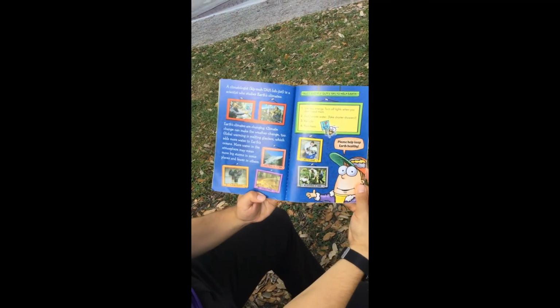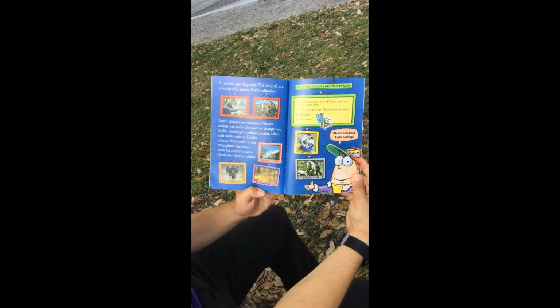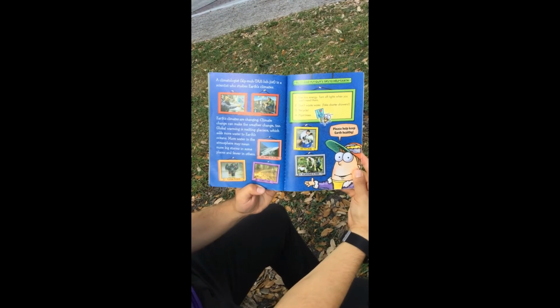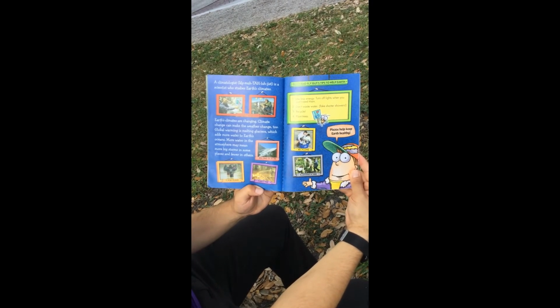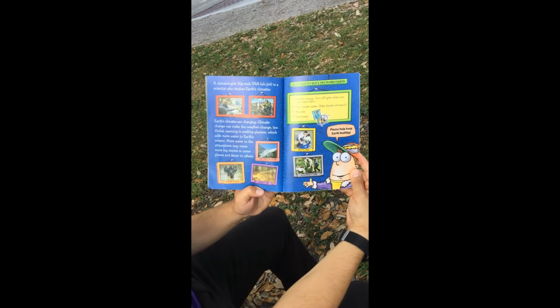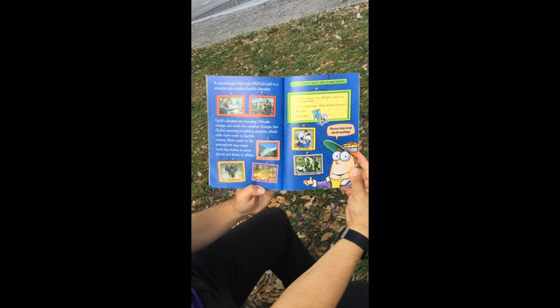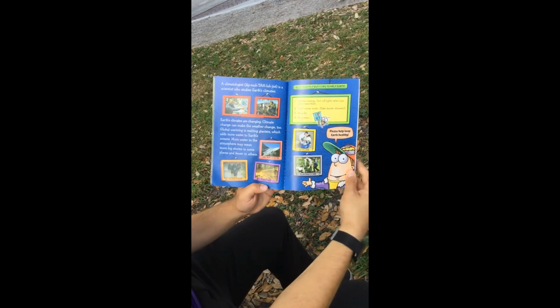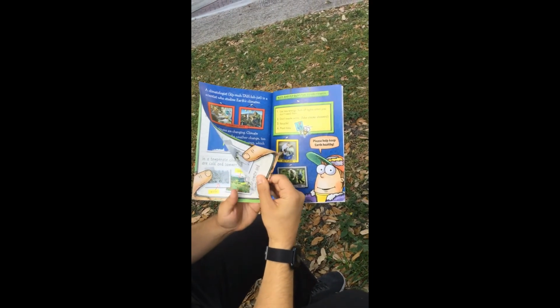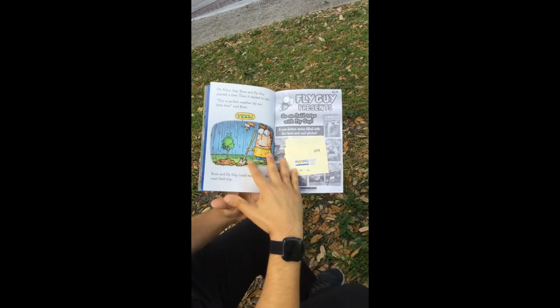A climatologist is a scientist who studies Earth's climate. Earth's climates are changing. Climate change can make the weather change too. Global warming is melting glaciers, which adds more water to the Earth's oceans. More water in the atmosphere may mean big storms in some places and fewer in others.